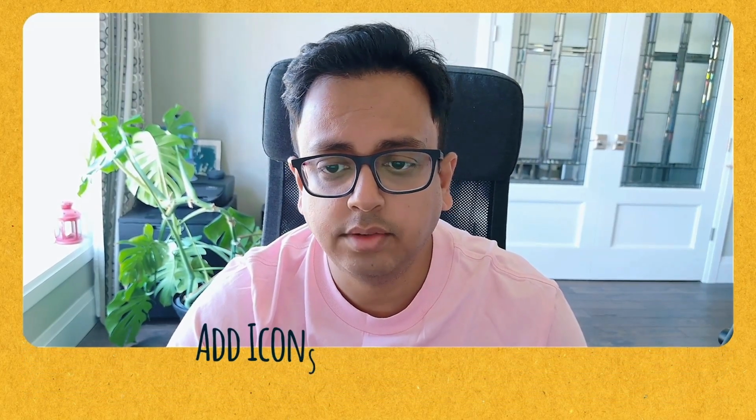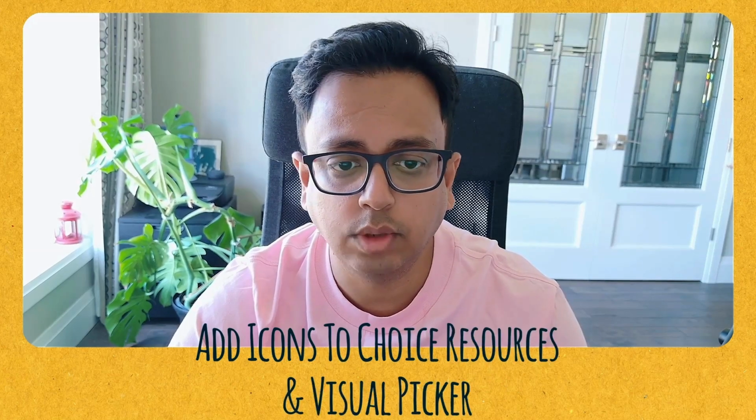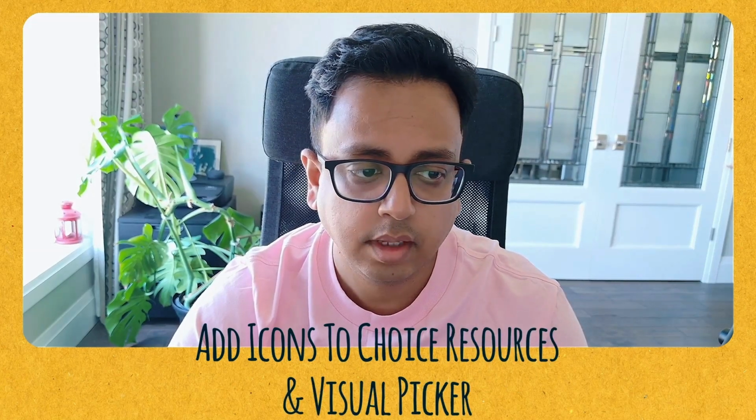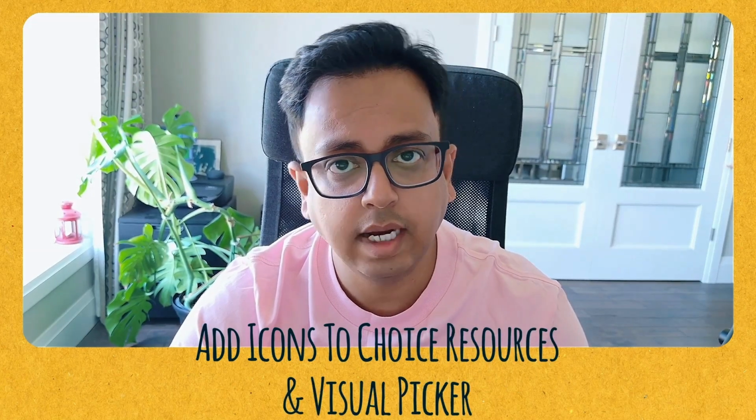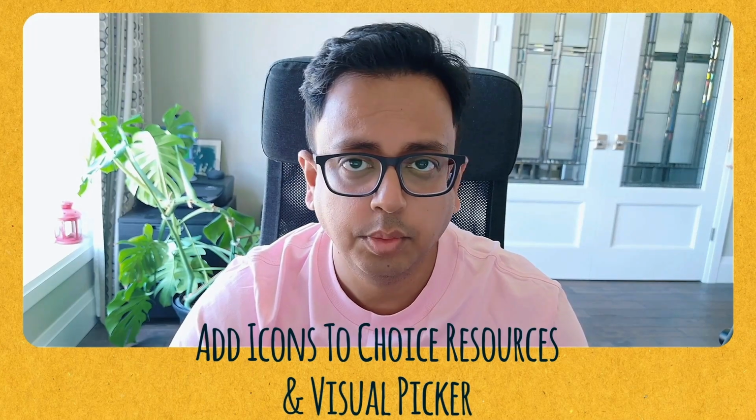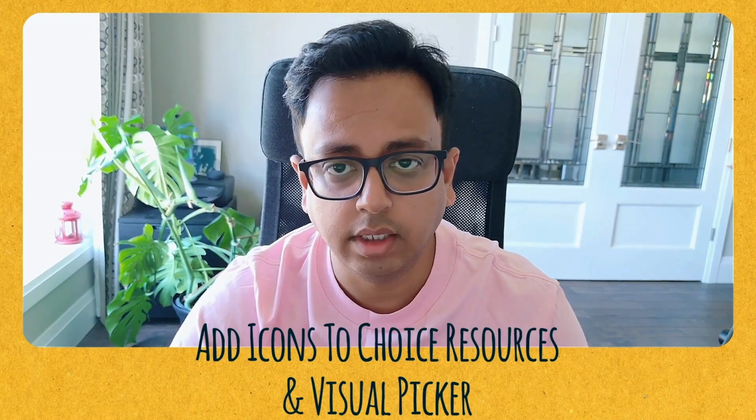Okay, so the next feature which I'm going to talk about today is how you can help users make selections faster by adding icons to the choice resources. Same as if you're a visual picker, how you can add icons so that your end users will get a visual impression of what they're choosing.